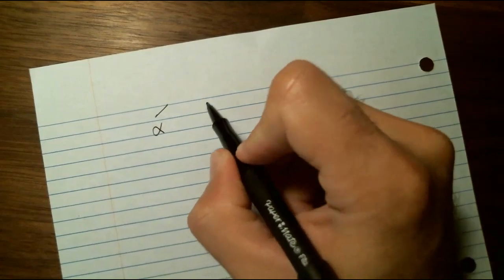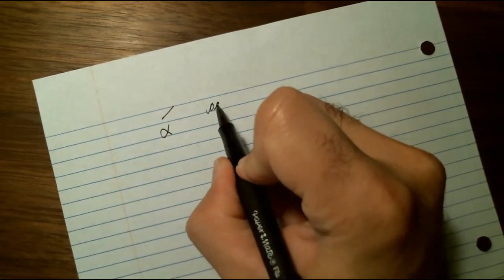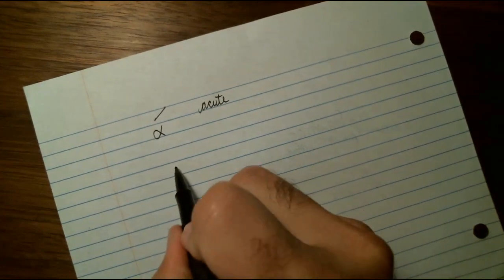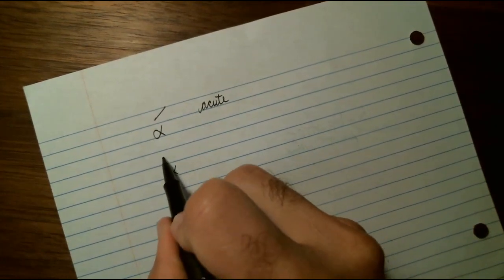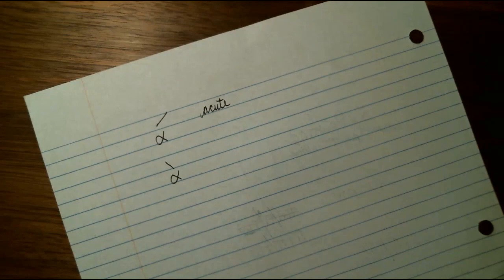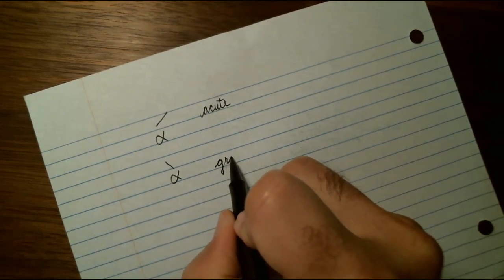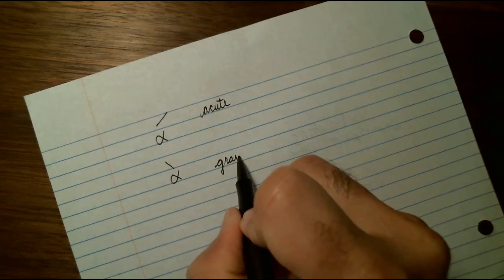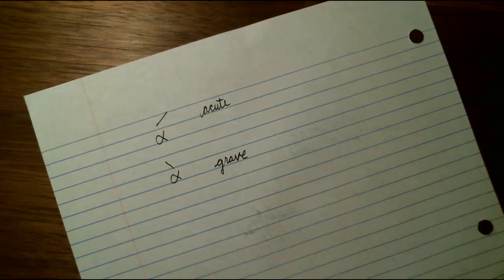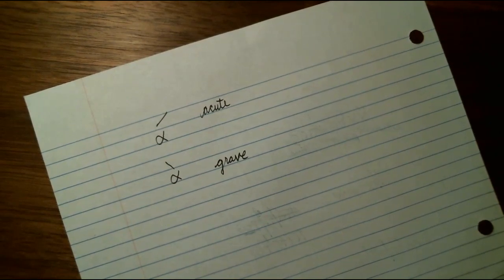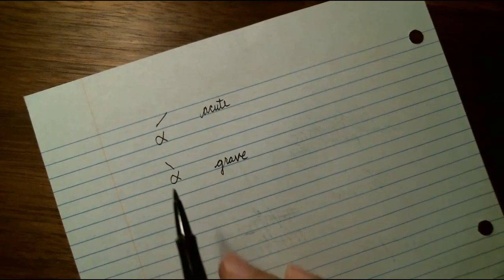So this is acute, right? And then we'll use another alpha as demonstrator. Then we have a grave, right? Grave means heavy, right? This is a grave. It means heavy, a gravity, grave. It's going down, from up to down, right?